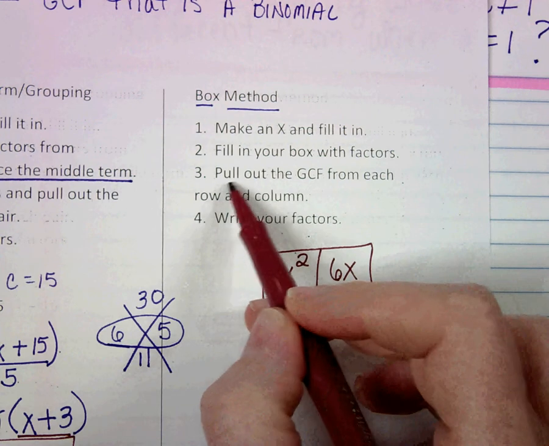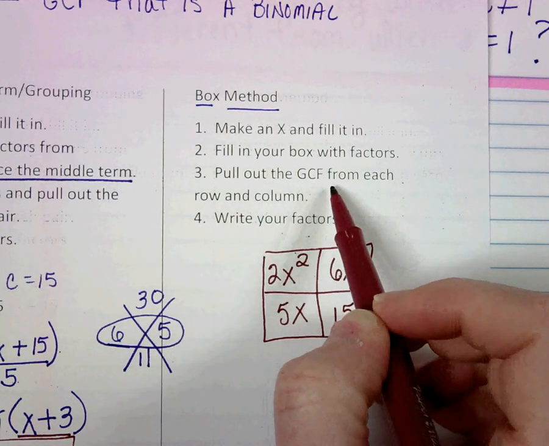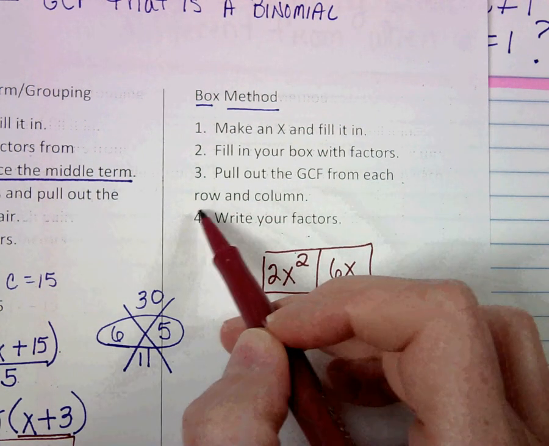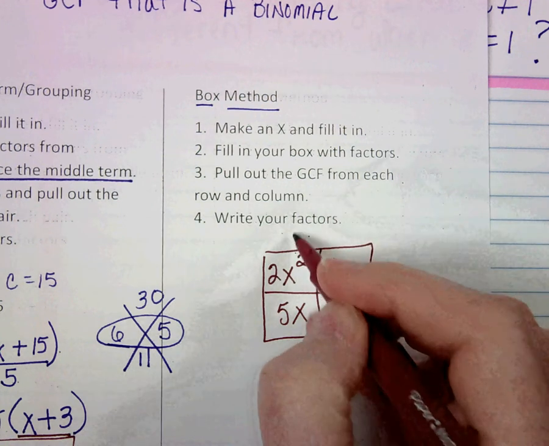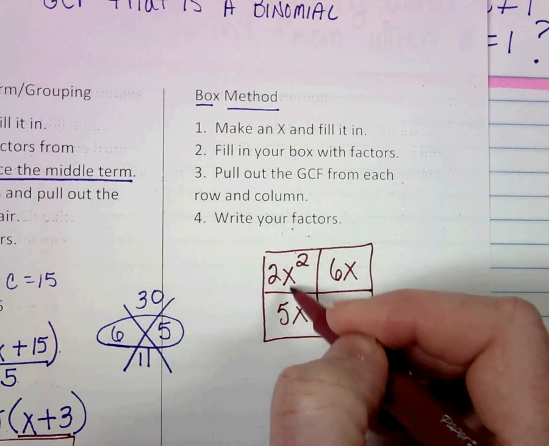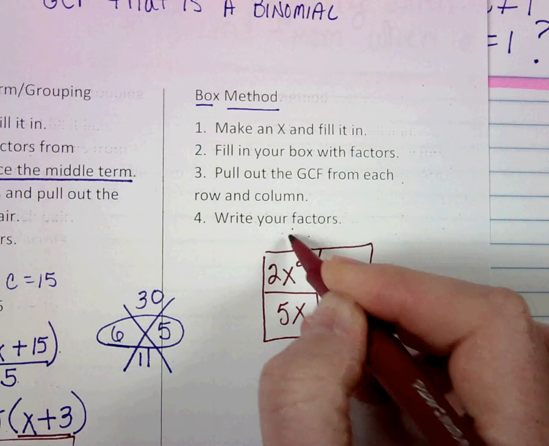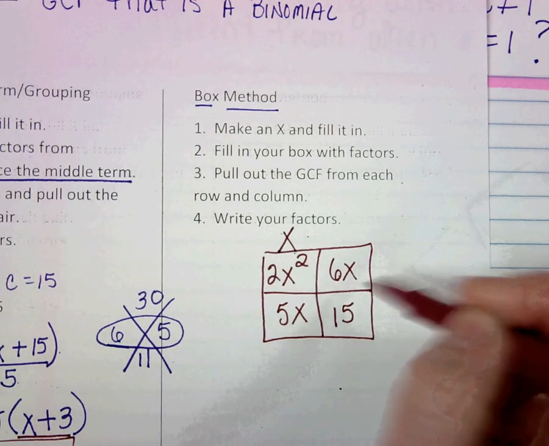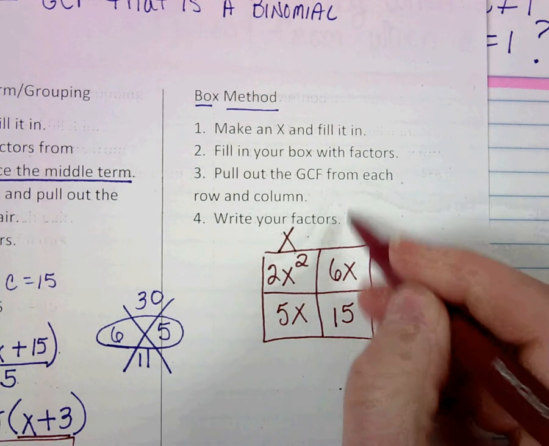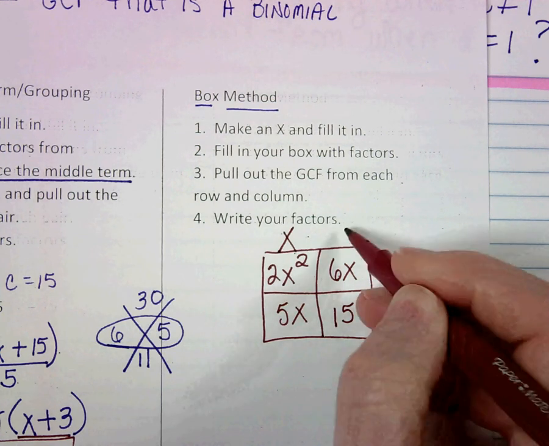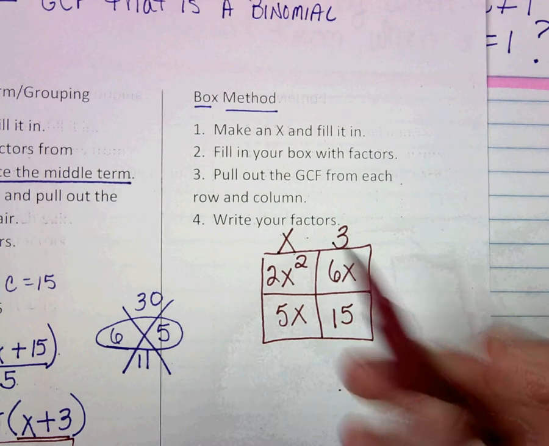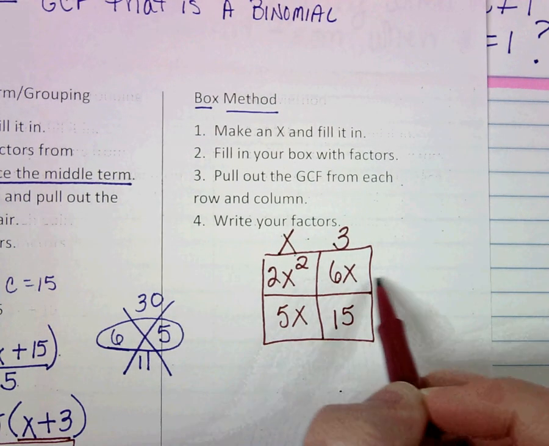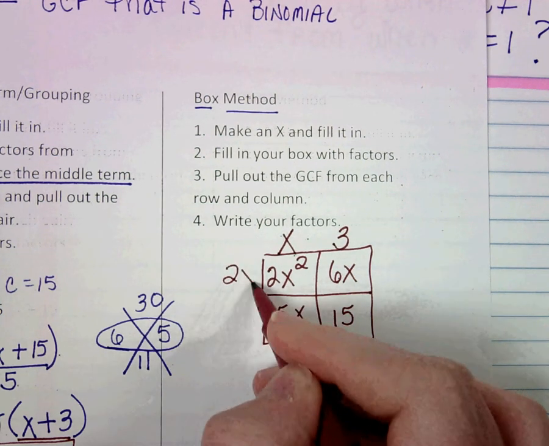And so now it says to pull out the greatest common factor from each row and column. So if I look at this column, my greatest common factor is x. I'm sorry, that was the column. If I look at this column, my greatest common factor is 3. Going across, my GCF is 2x.